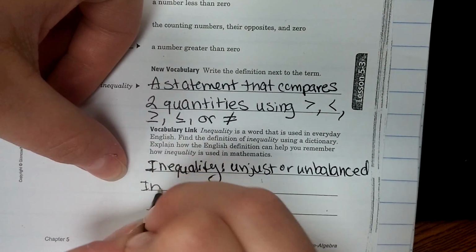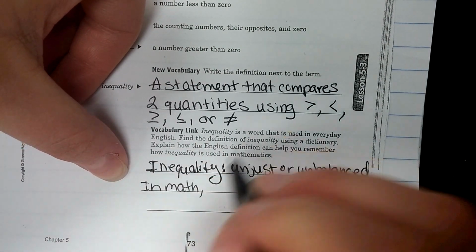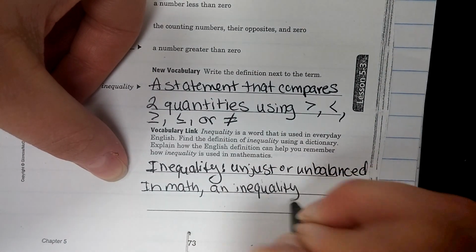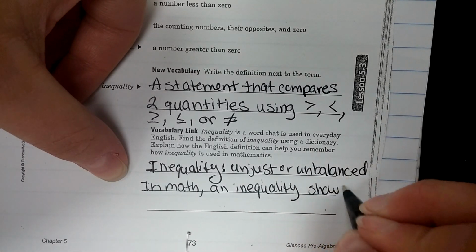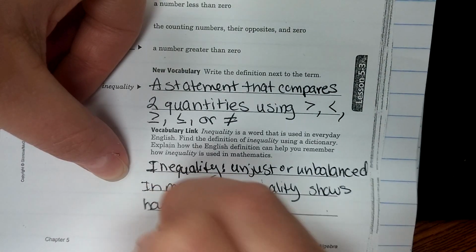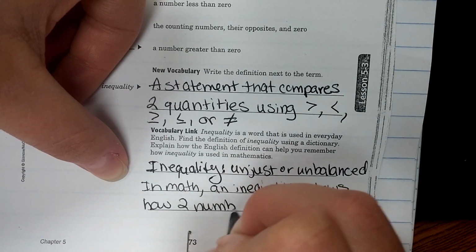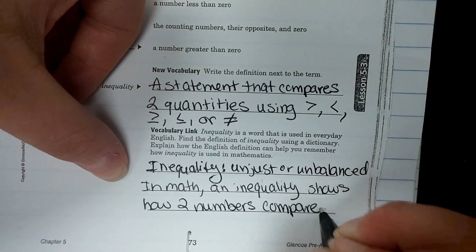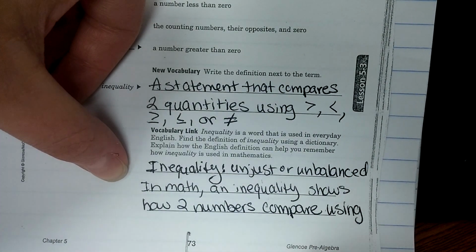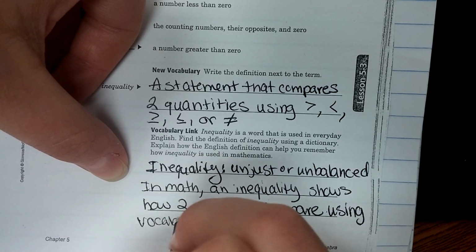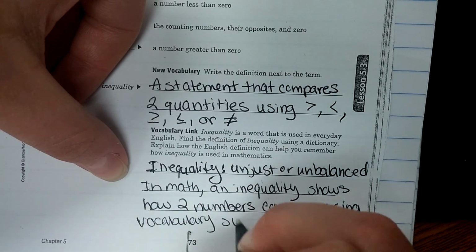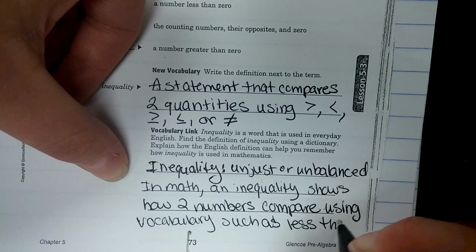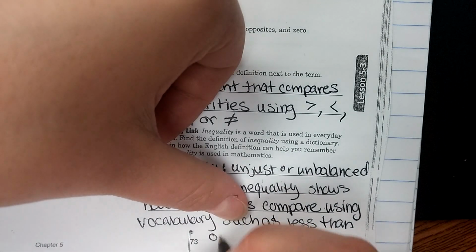So in math, an inequality shows how two numbers compare using vocabulary such as less than or greater than.